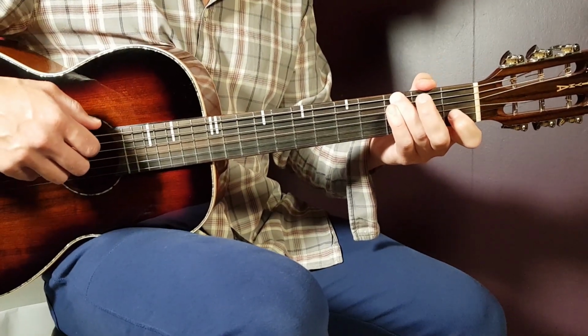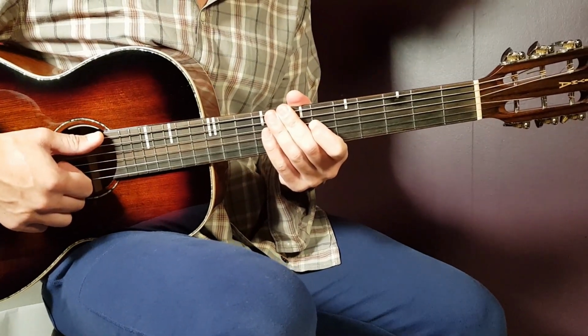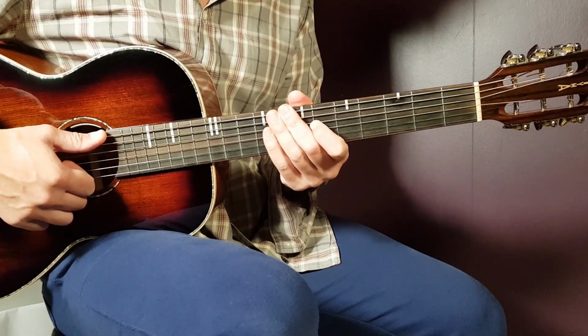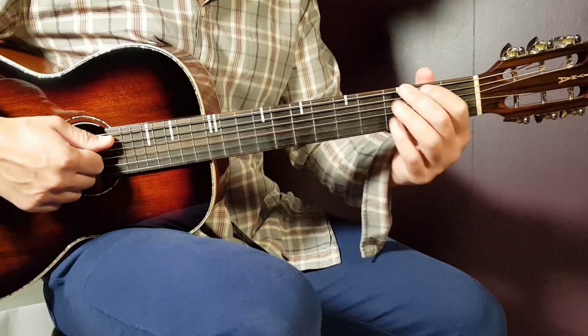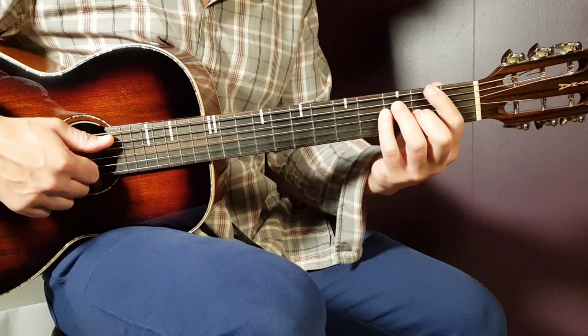Cool. So that is the main drop, the main melody of the song. Then we have a build up, and that build up is done with the strumming. So we're gonna use chords G, A minor, E minor, and F. That will be the chord progression now.